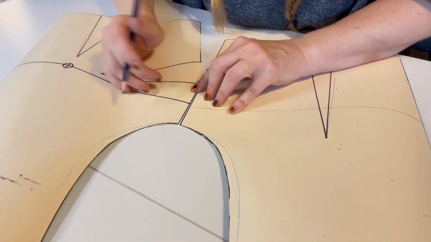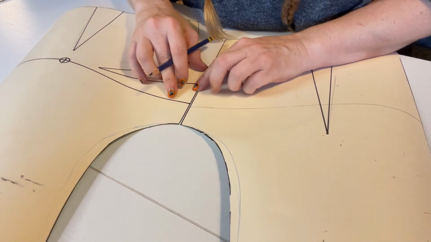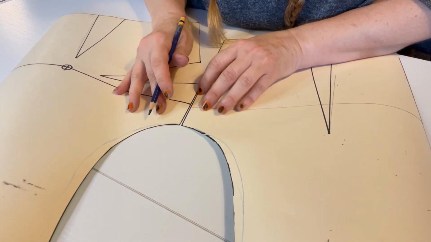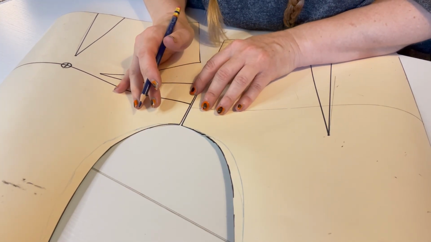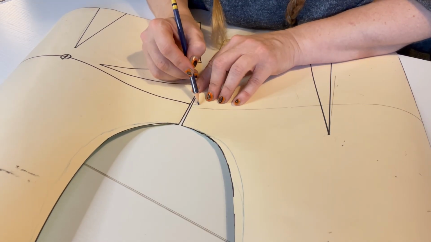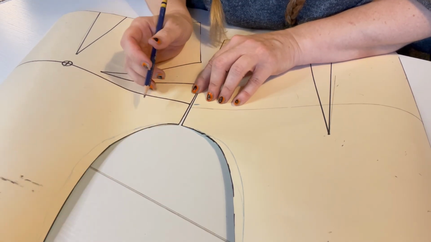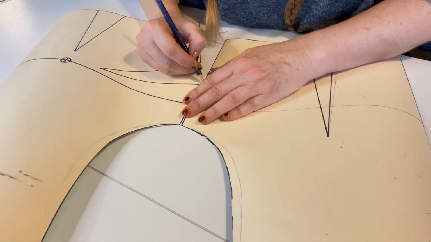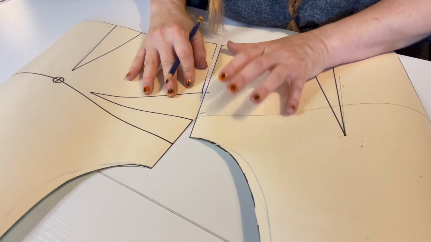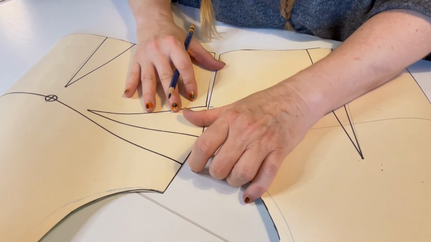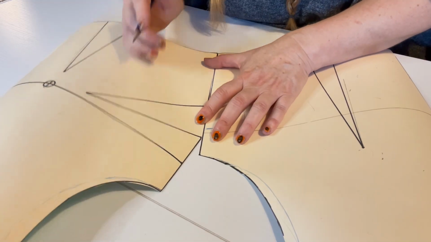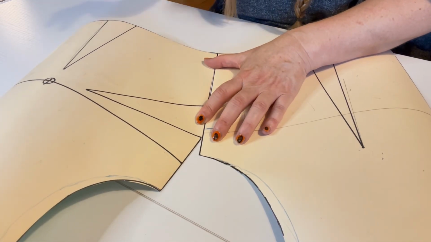So these two lines don't match up. I don't really understand why. I'll just move it down to here. So this is where the bust notch goes. And then this is just a hair too big right there.